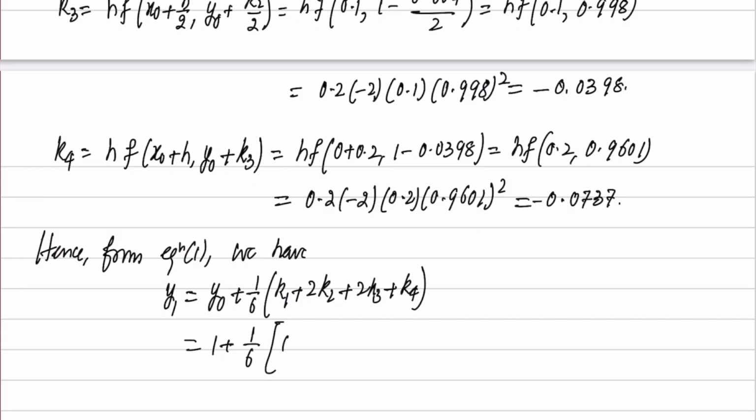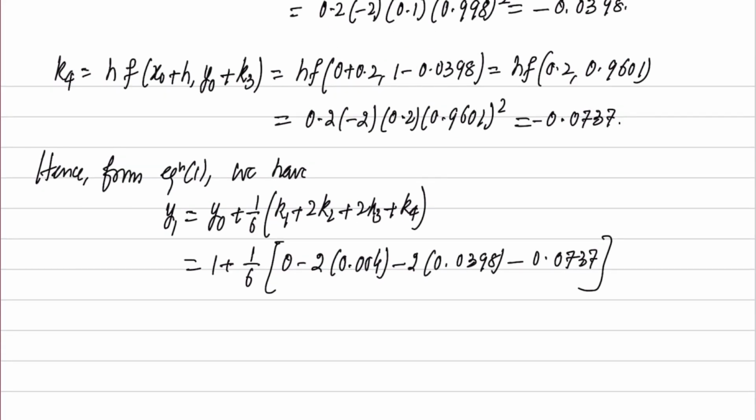Now k1 was 0.2, minus 2 times 0.004 minus 2 times 0.0398 minus 0.0737. Now adding up all these numbers, we finally get the answer as 1.0268. So actually this is y1, and y1 we call y of x1, and x1 was equal to 0.2, so that's actually the value of y of 0.2. But we are required to find the value of y of 0.4.